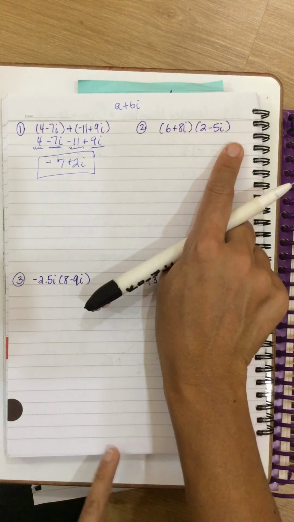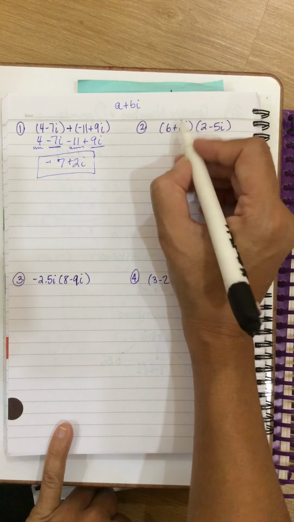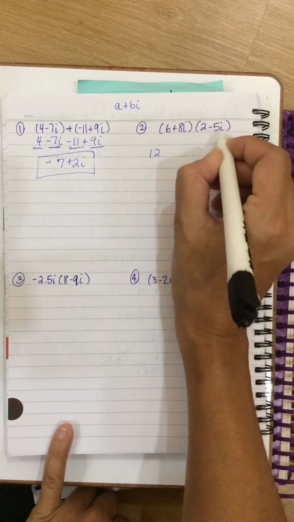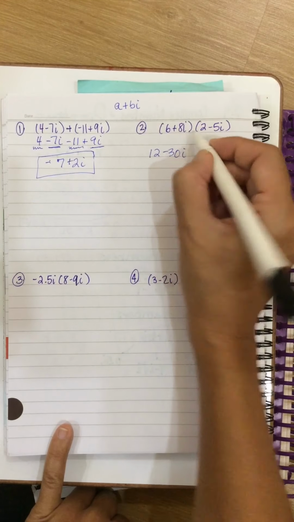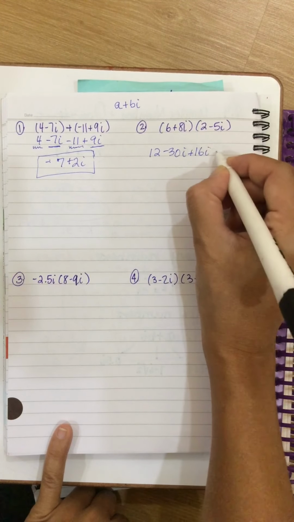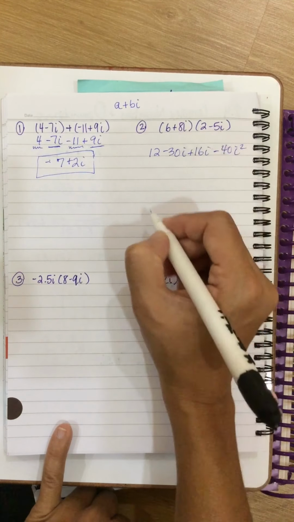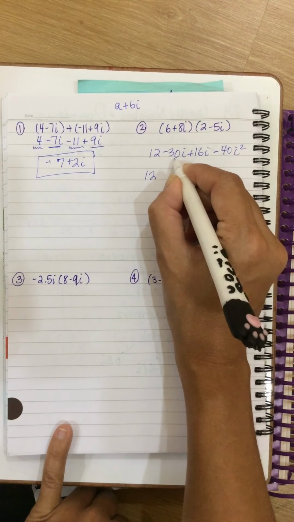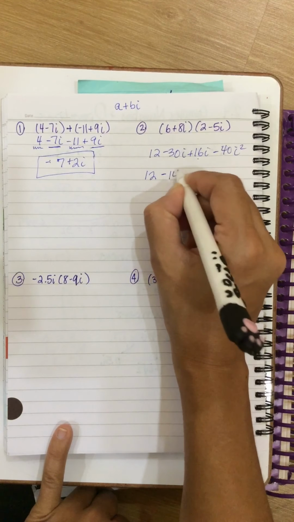Okay, what about if you have to multiply? This one, you're going to use the FOIL method, the same way we did for factoring, right? First times the first. 6 times 2 is 12. 6 times negative 5i is negative 30i. 8i times 2 is plus 16i. 8i times minus 5i is minus 40i squared, right? Because I have two i's there. So now when I'm simplifying this, what do I have? I have 12. Minus 30 plus 16 is minus 14i.